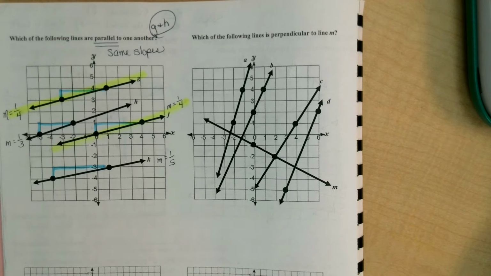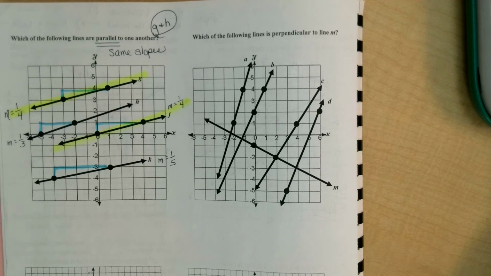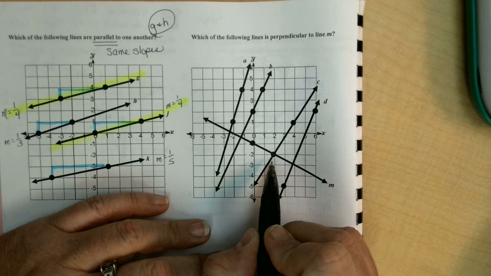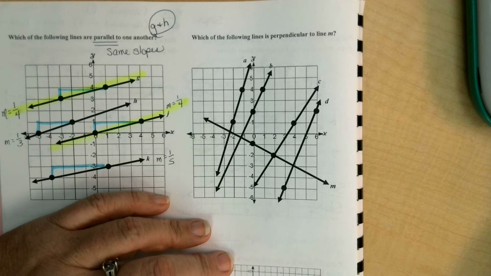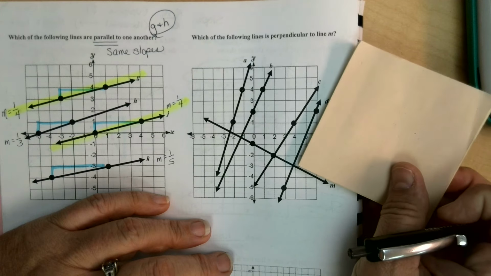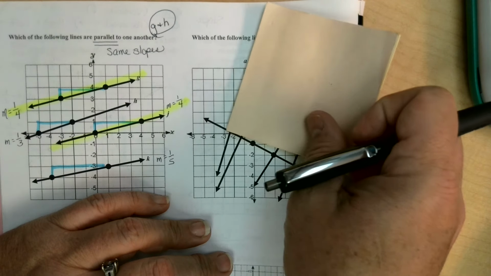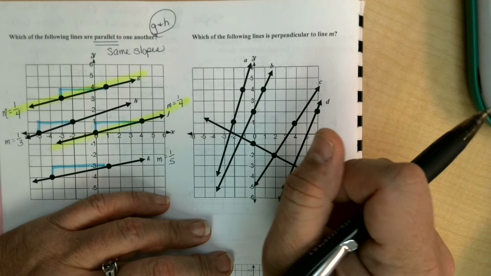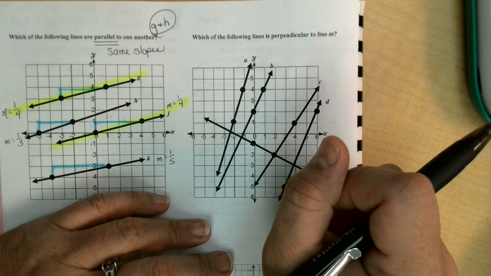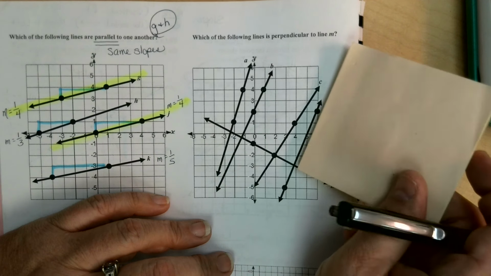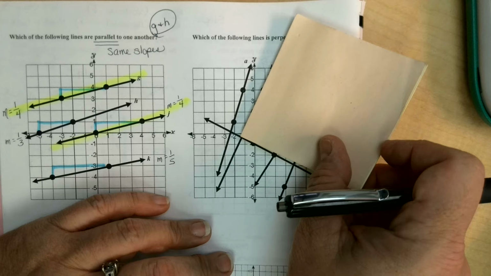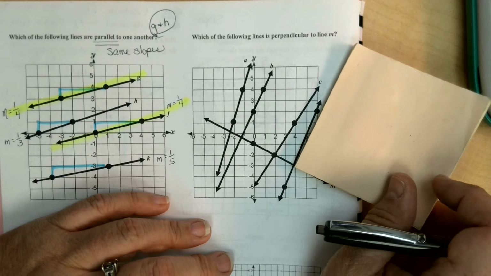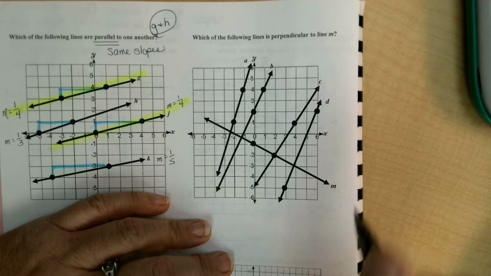Over here, now we want perpendicular. So this time you have 5 lines because you have M, which M is the original starting line that we want to compare everything to. So we're looking for which ones make that perpendicular or that right angle in here. And you might say, well, can I just take this and estimate it? Estimating will get you so far, but it might not be a perfect estimation. If I had to estimate right now, I would say the one that looks closest is B or possibly C, but maybe I'm a little off in my counting. So let's just double check.